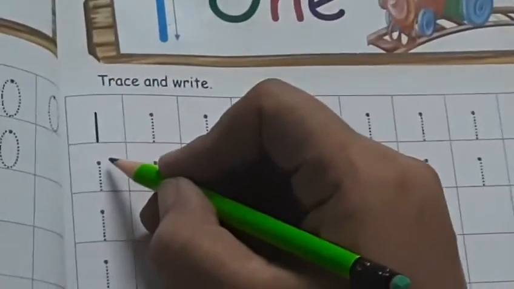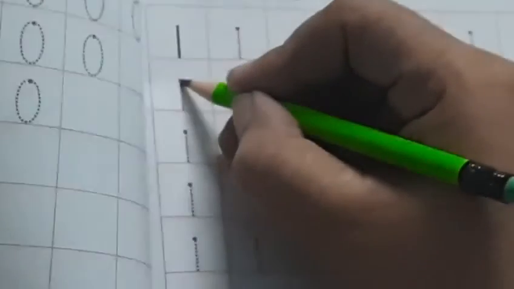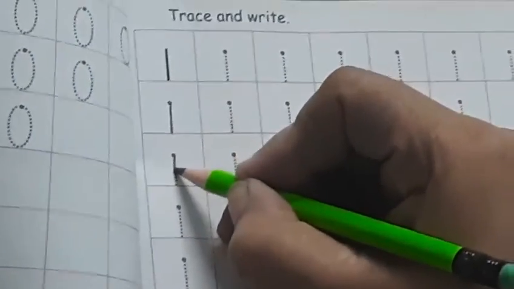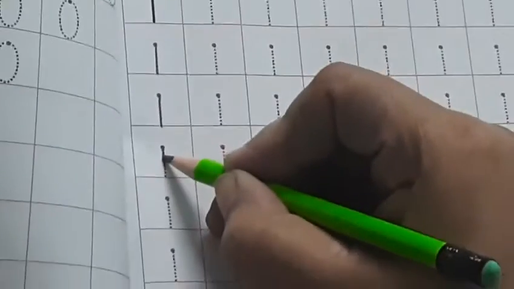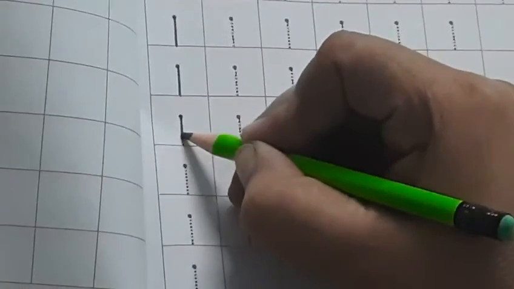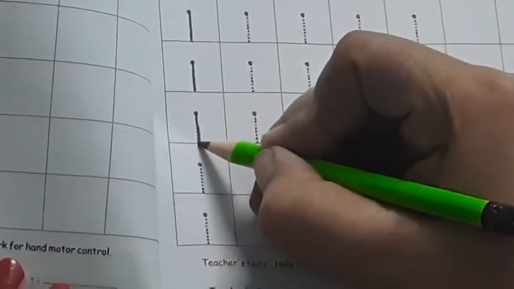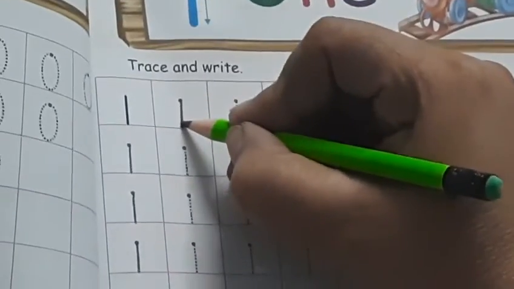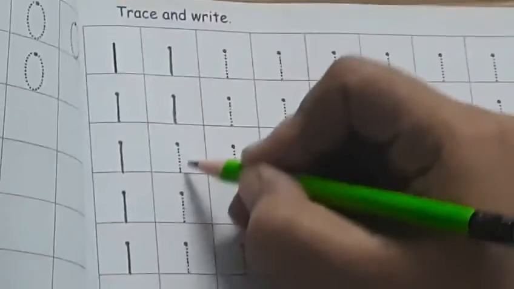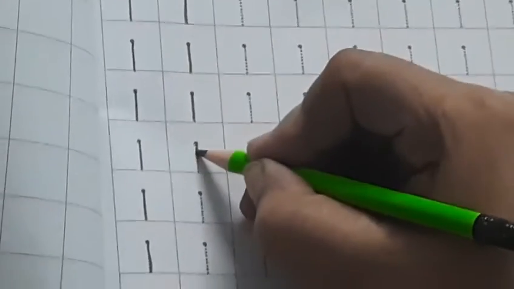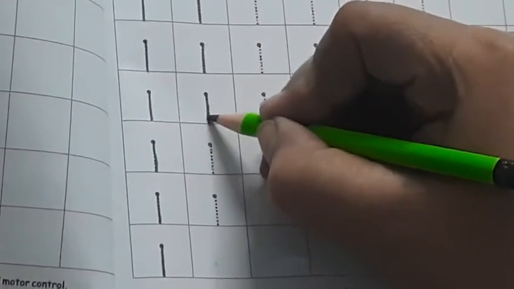Put your pencil on this pink dot. Now see how it is written. Then you have to trace it like this. And in this way you will learn to write number 1. In this way children. So write it slowly. And you have to write only on the dots. Trace it.